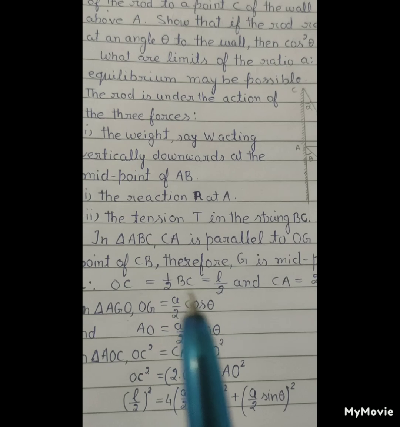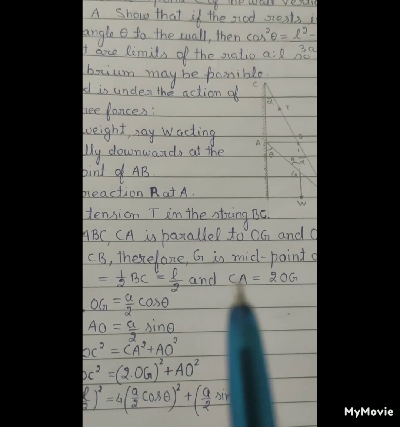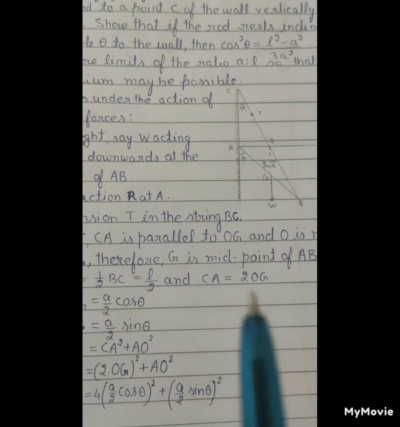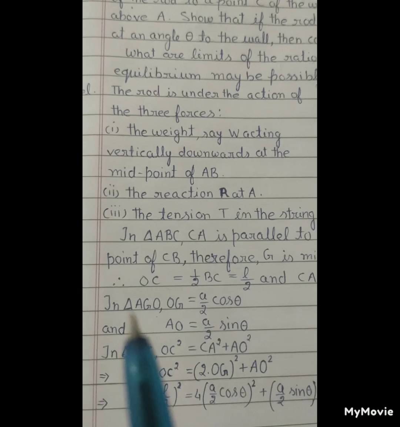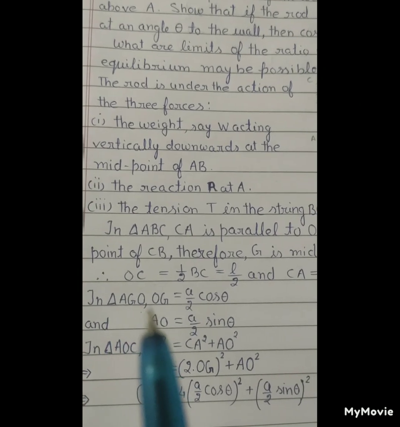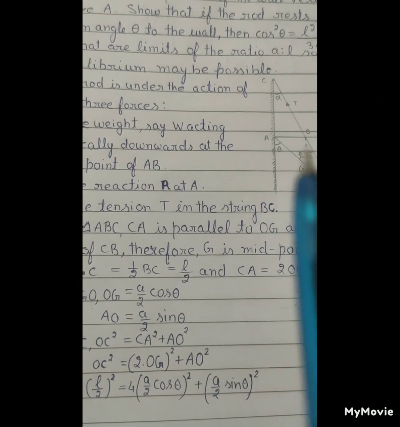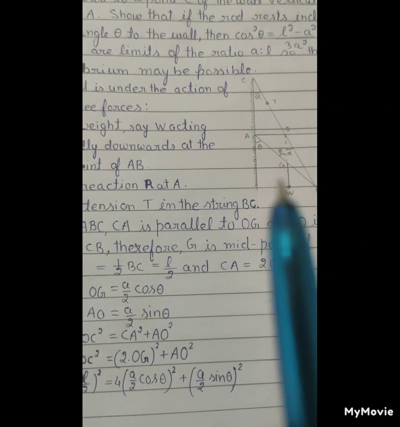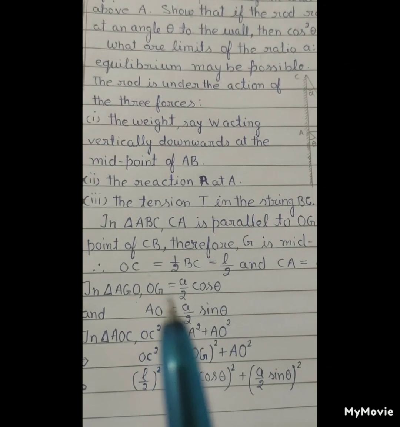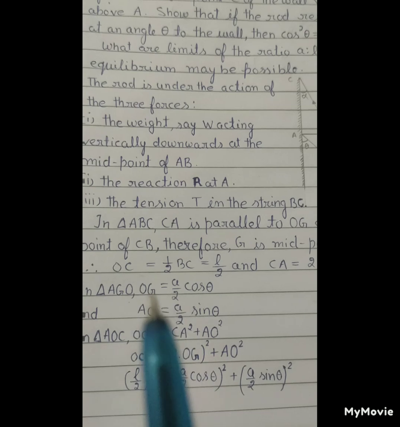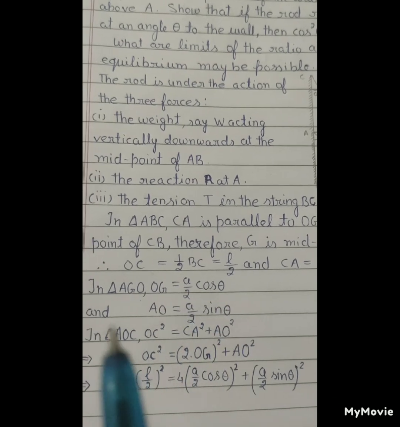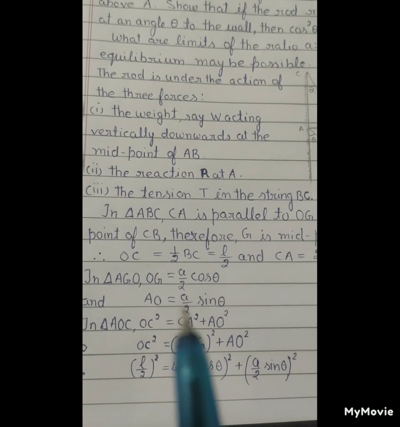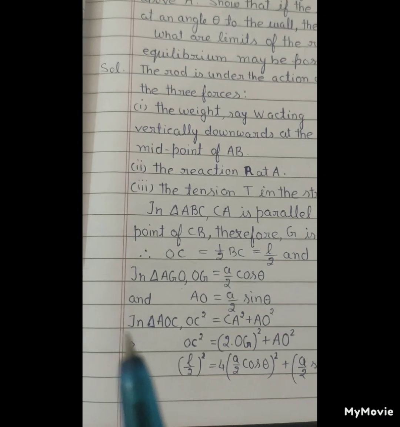So OC equals half of BC, which equals L upon 2, and CA equals 2 OG. In triangle AGO, OG equals A upon 2 cos theta, and AO equals A upon 2 sin theta.